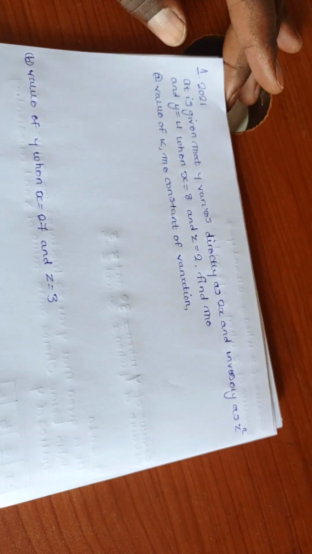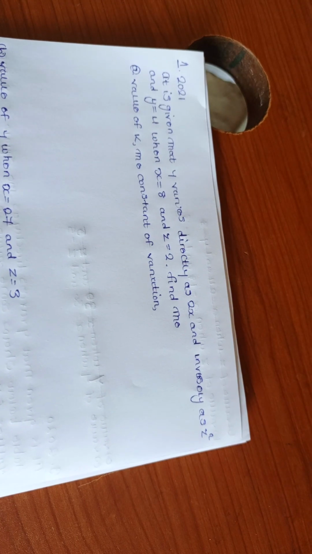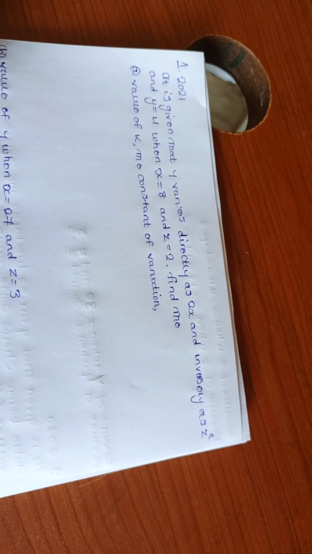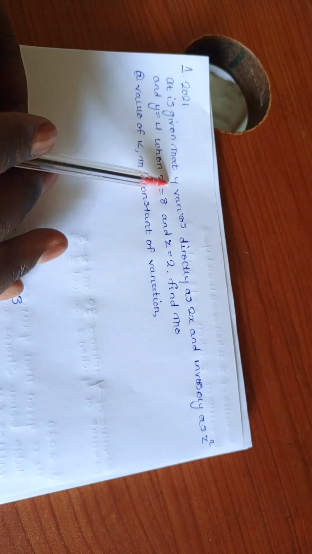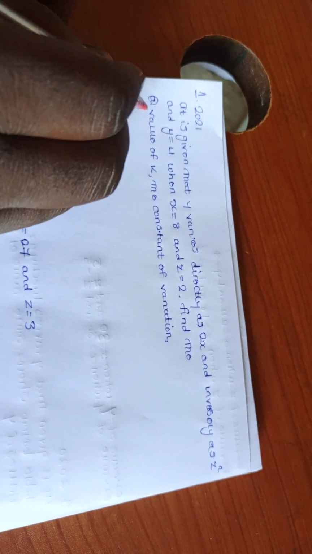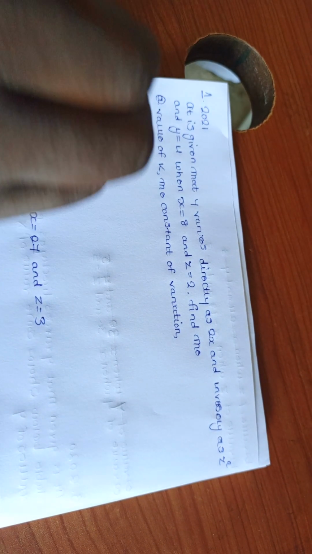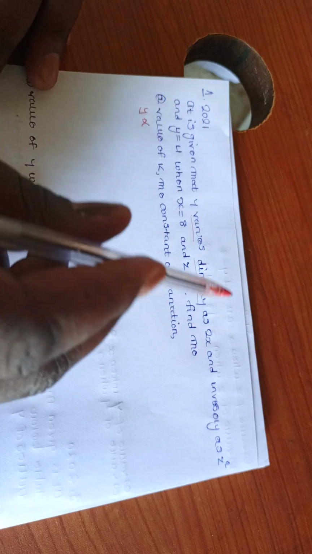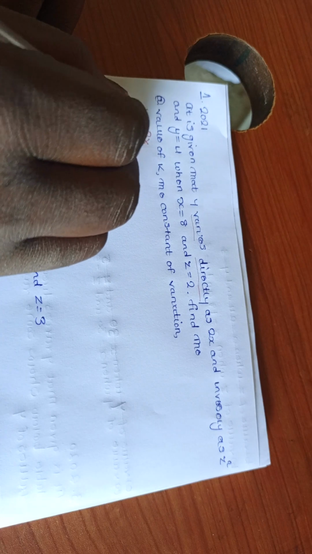Yeah. So example, question number one. This question was taken from 2021, mathematics. Question 1 is saying that it's given that y varies, which means, as I said, you're supposed to say y varies directly as 2x.